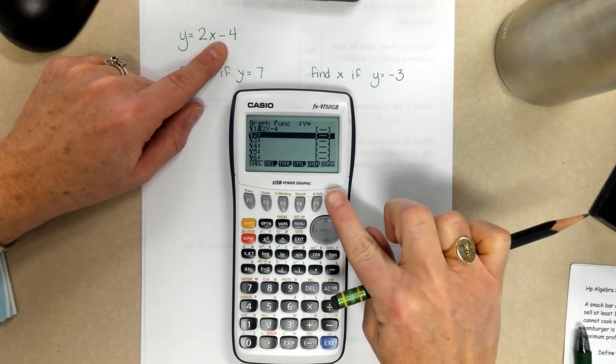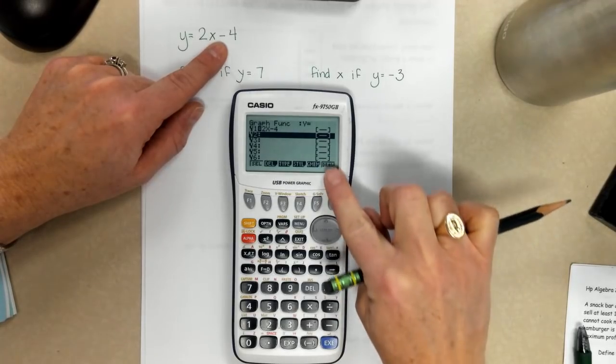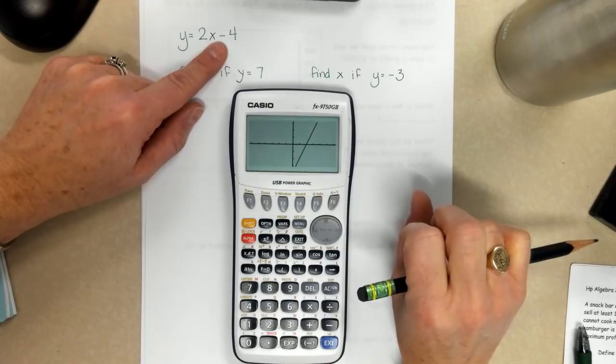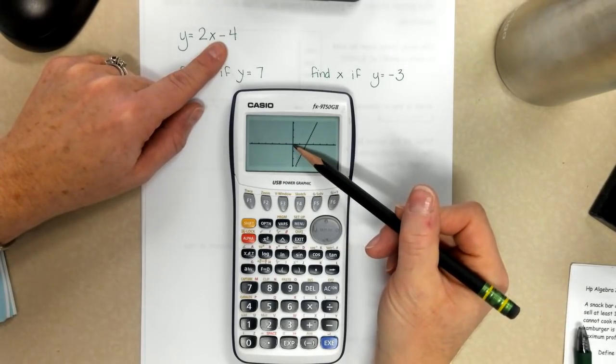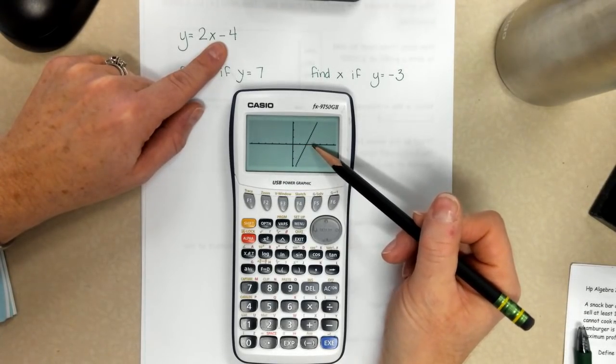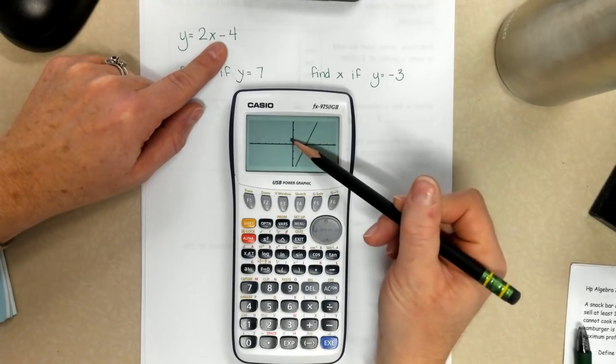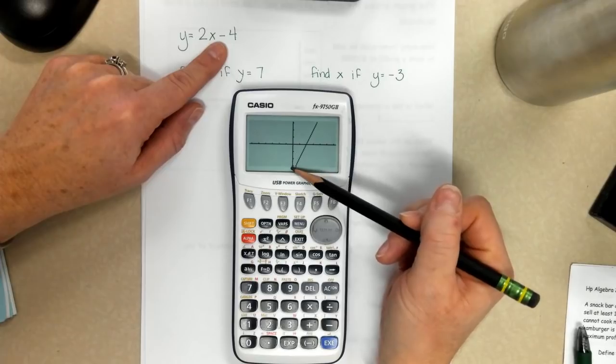So at this point, I can press F6 for draw, and it will draw. 0, 0 is in the center of my screen, and this is not a very big window. It's only going to 1, 2, 3, 4, 5, a little bit past 6. For height, it's going a little bit past 3 and -3.